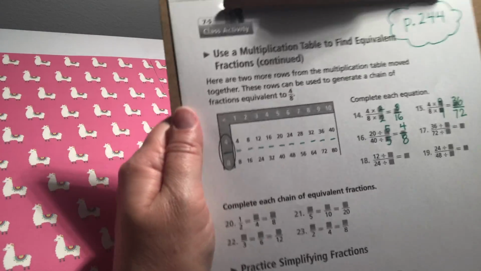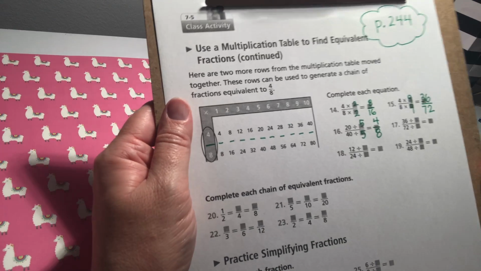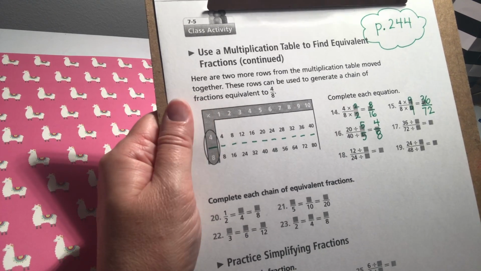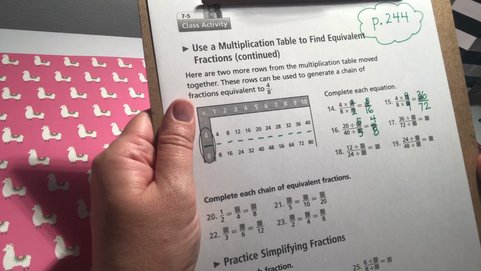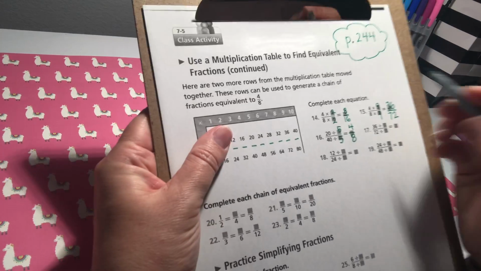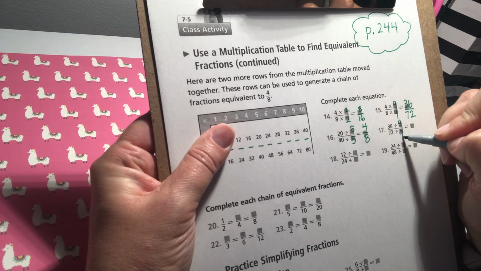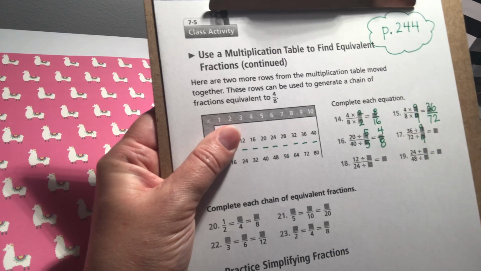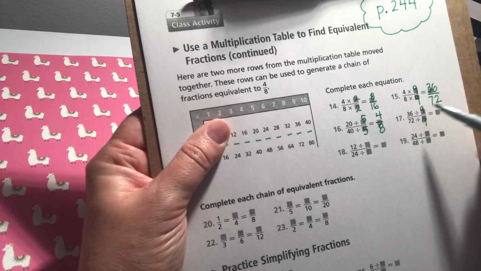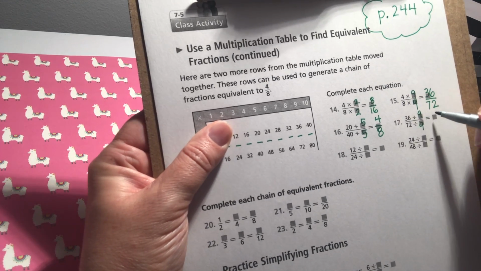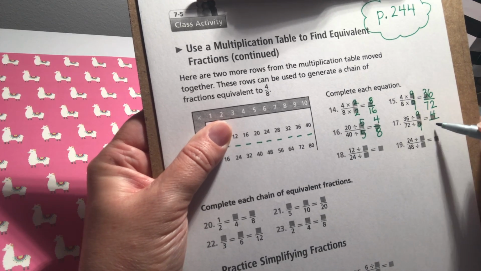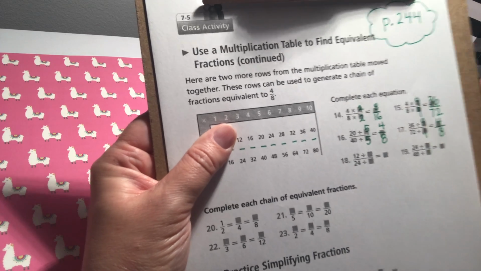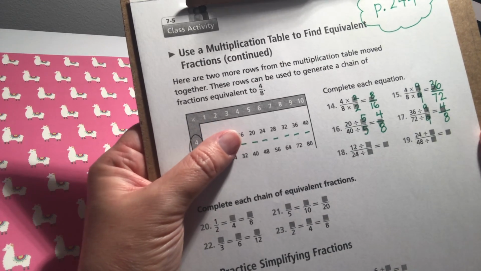36 and 72. I have to think about a number that will go into both of those. I know 3 will go into 36. I believe 3 will go into 72, but I'm going to try 9. 9 times 4 is 36, and 9 times 8 is 72, so as long as 9 goes into both numbers, you can use it. 36 divided by 9 is 4, 72 divided by 9 is 8. So 36 over 72 is also equivalent to 4/8.